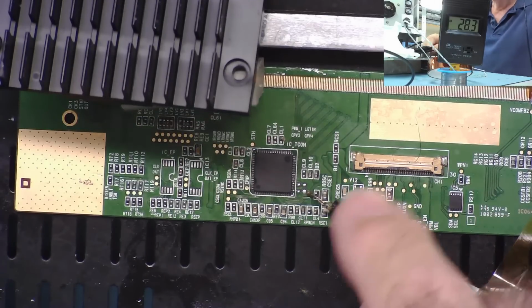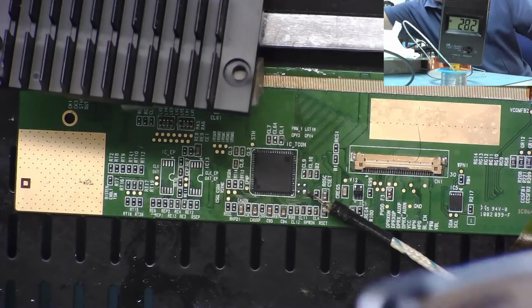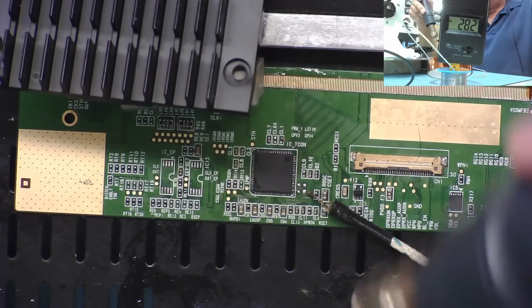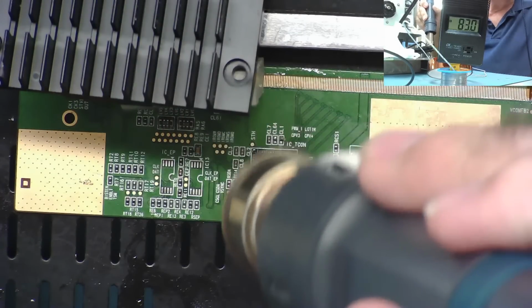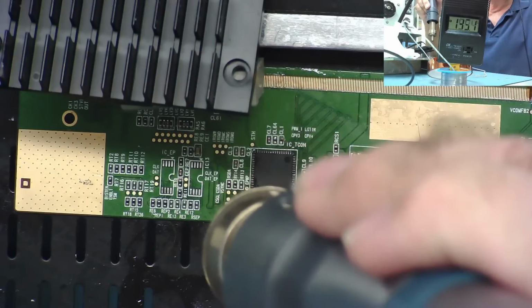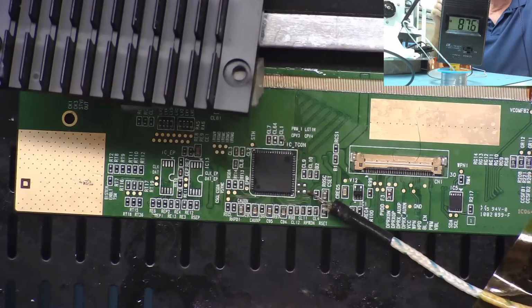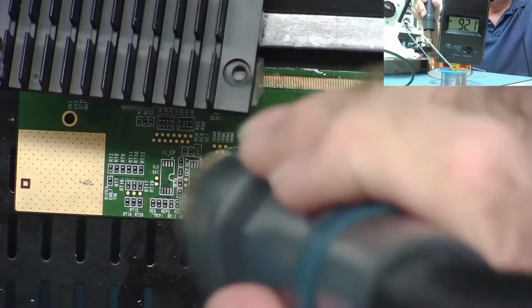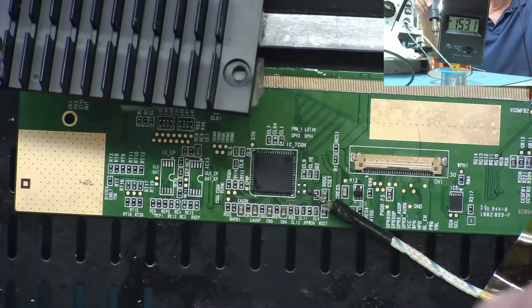So there's thermocouples down here near the chip, heatsink on the ribbon. Hot air is set to 450 on full flow. And hopefully you'll see this reflow. I don't want to get too close yet, I need to just get the area to warm up. If I take the heat away, you'll see the real temperature that I've actually got the board up to. I want to get up to about 220.